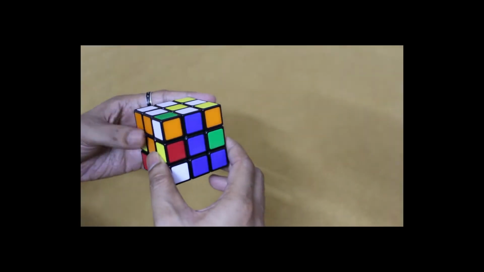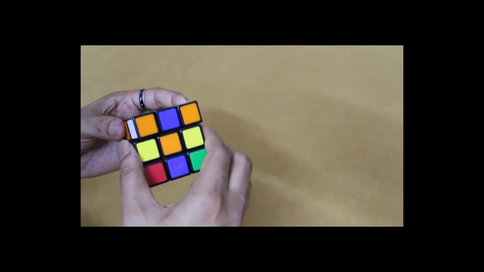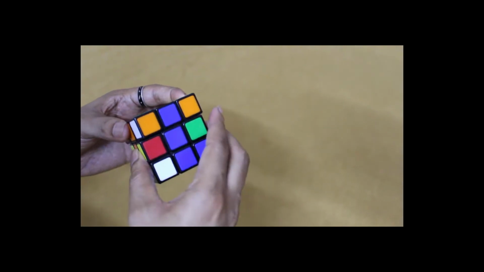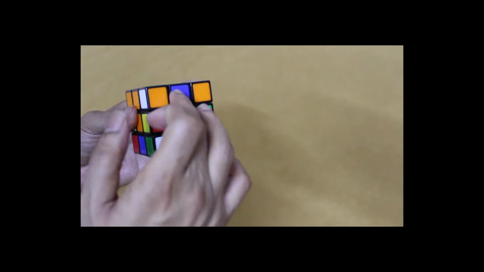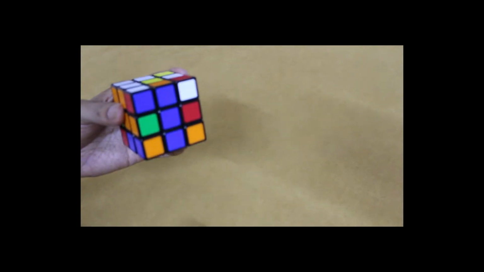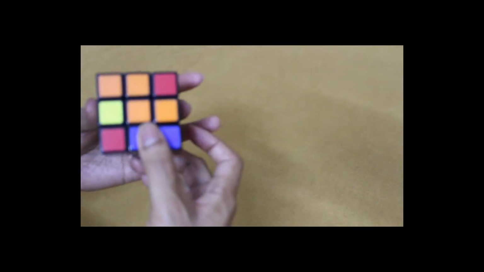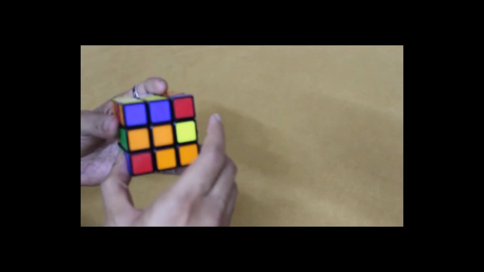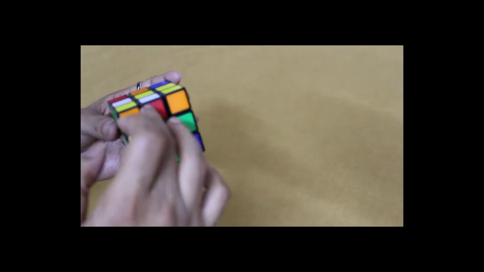What I'm planning to do is match with this mid color, and then rotate to the bottom. So it's already matching, and here it's not matching.